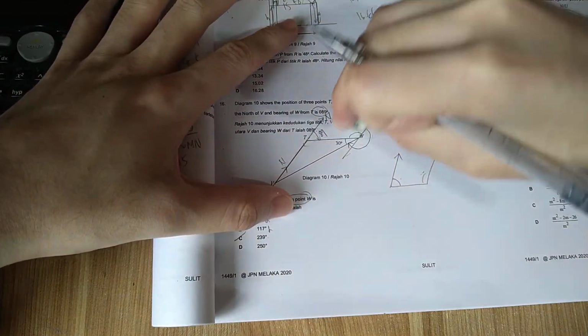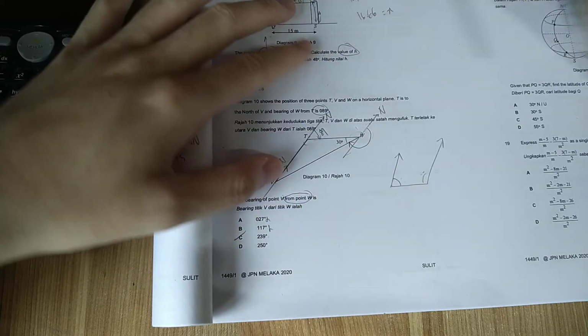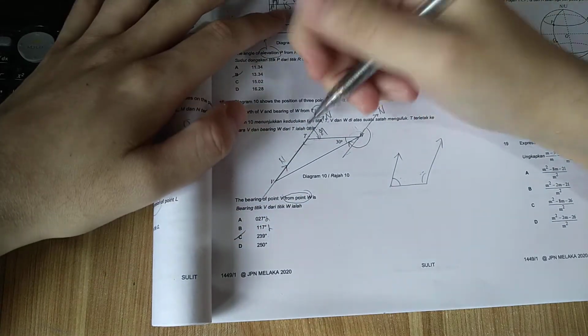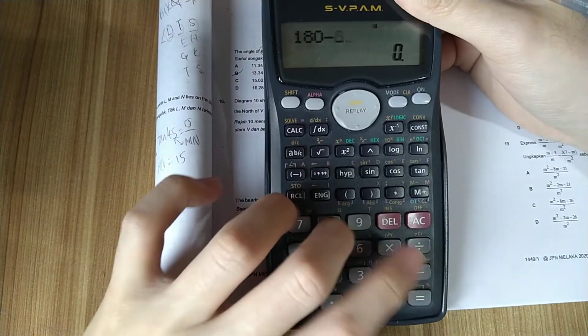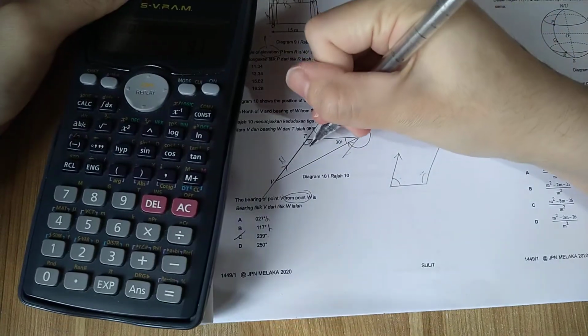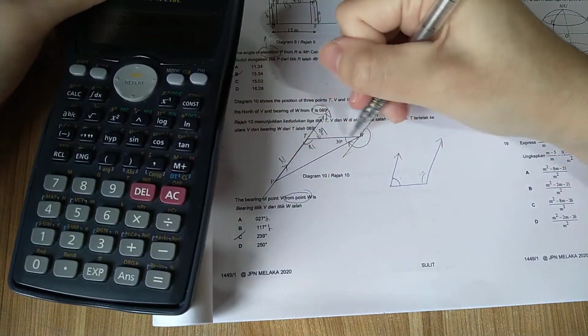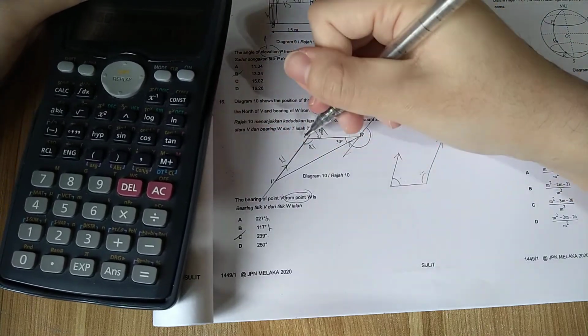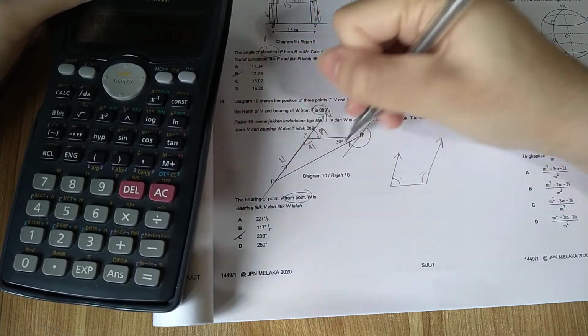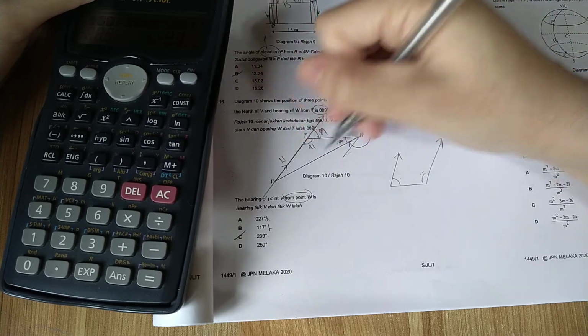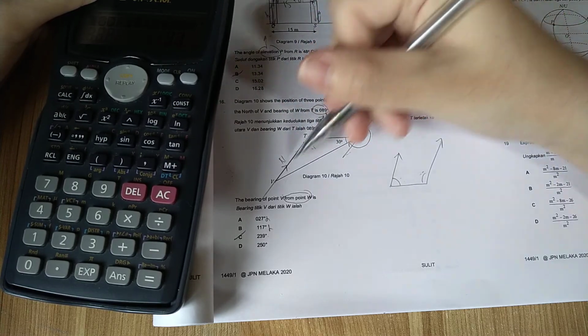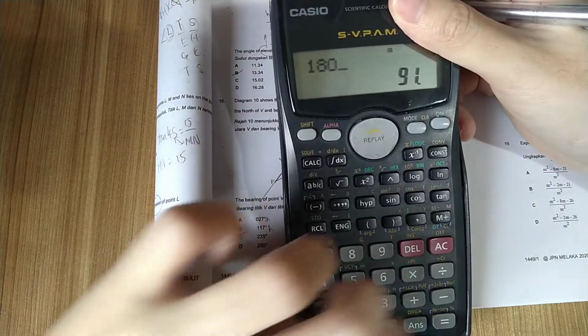But let me show you another way. Okay, another way. So what's the other way of doing it? The other way is just find the angle here. Okay, 180 minus 89. Okay, 91, right? And then you see this is a triangle. So if it's a triangle, what does that mean? The sum of interior angles would be 180, right? It means the sum of all the angles is 180. So you take 180 minus 30 minus 91, you get the angle here. So 180 minus answer minus 30. So you should get 59.